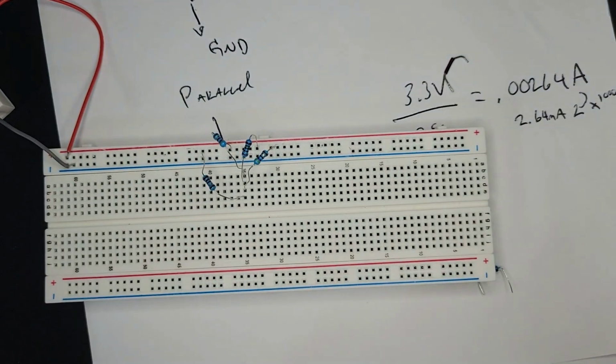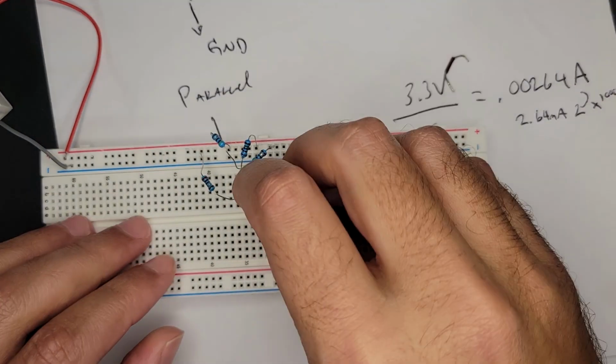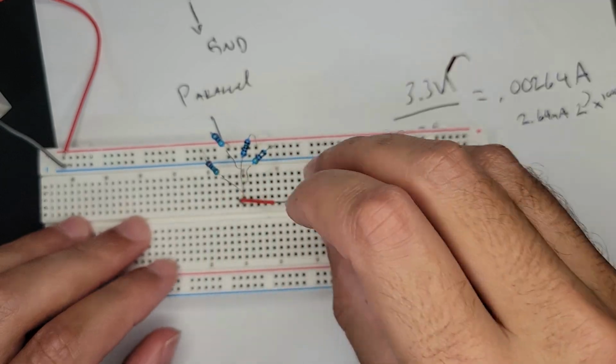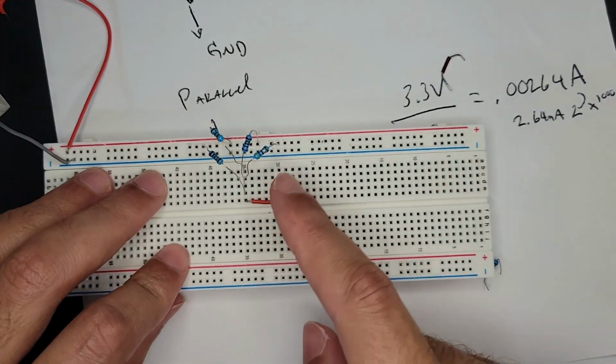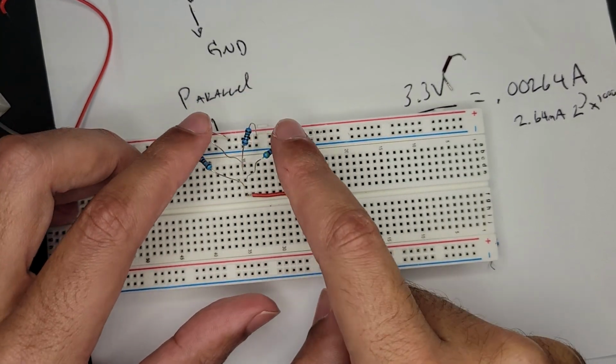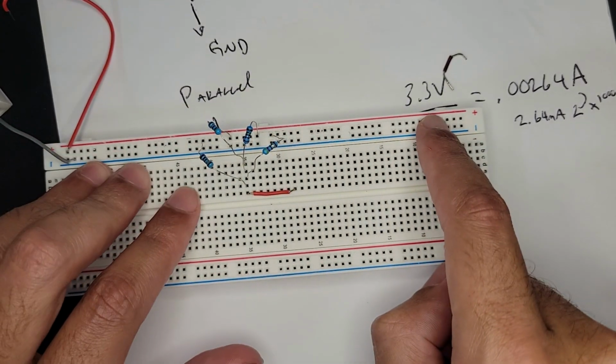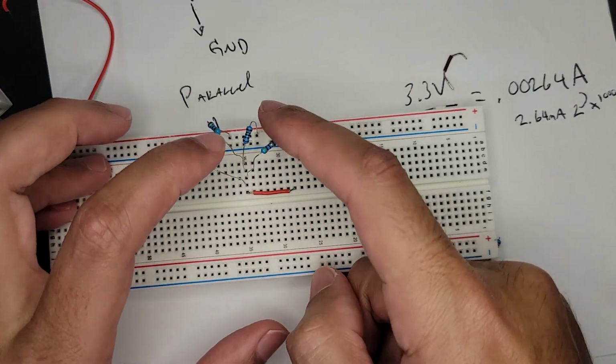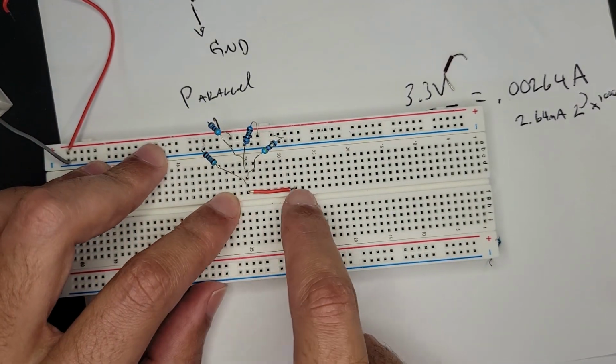So what I'm going to do is shoot this down to another row. I'm going to get all of these inputs, which are in parallel. They're all taking power from the power source, the 3.3 volts, and they're all resisting and going to this one source, and then we're going to shoot this down.